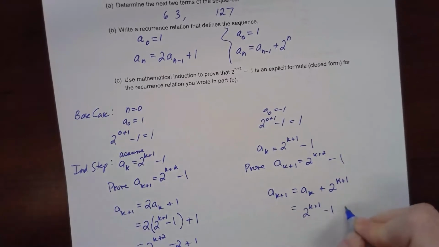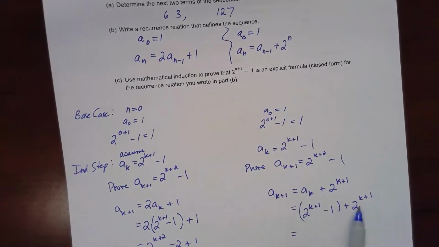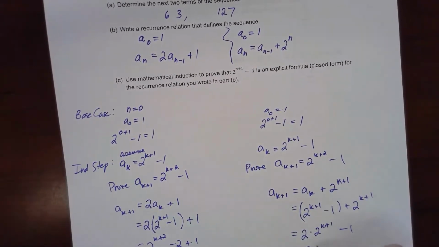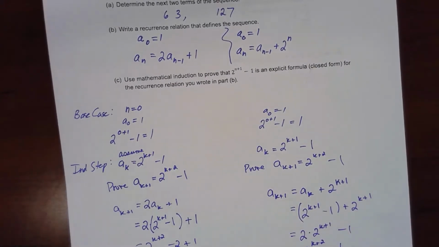Minus 1, and then I take that and I add on to k plus 1. Okay. Well, 2 to the k plus 1 plus 2 to the k plus 1, that's 2 times 2 to the k plus 1 minus 1. So this is 2 to the k plus 2 minus 1. Okay. So they both work. They both equal 2 to the k plus 1 minus 1.